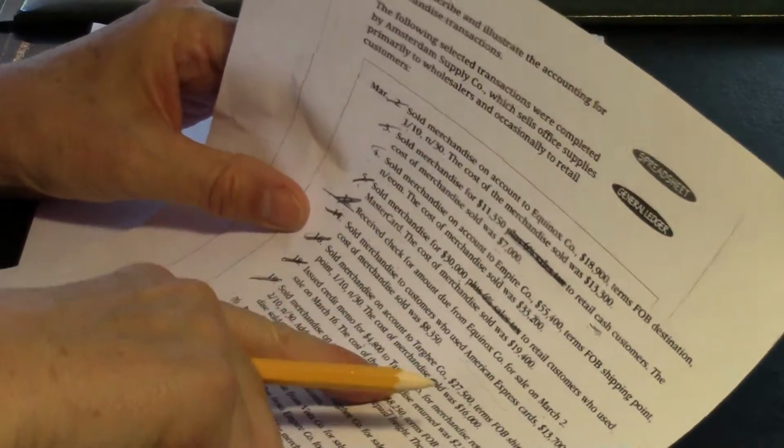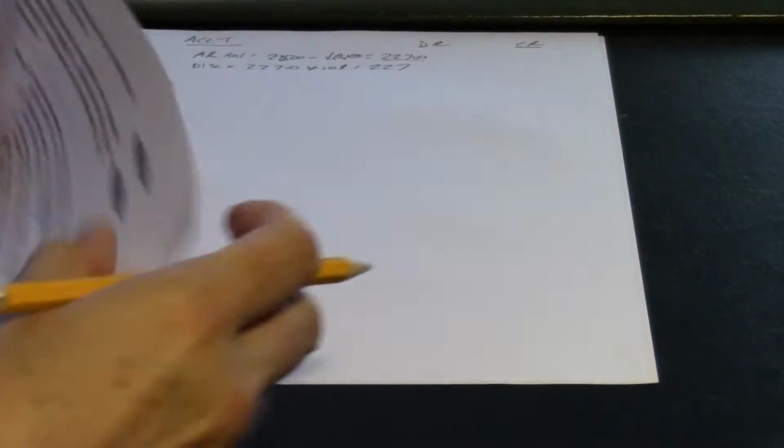Alright, what is their cash discount? Well, it's 2% of what they owe us. So the discount equals $22,700 times 0.02, which I'm sorry, was it 0.02? It was 0.01. Sorry, 0.01. Well, I don't have to calculate. It's $227.